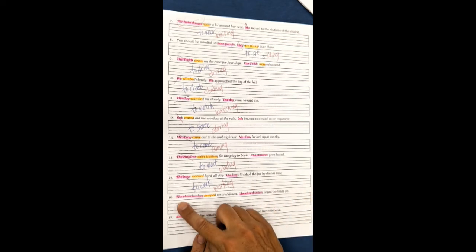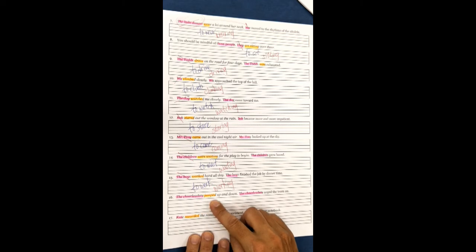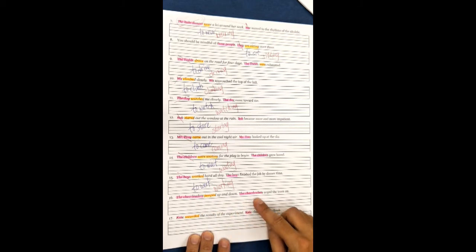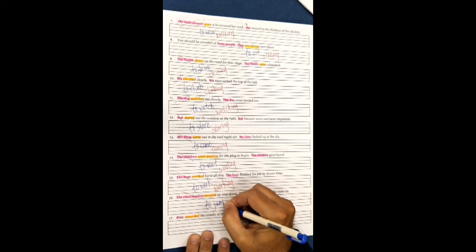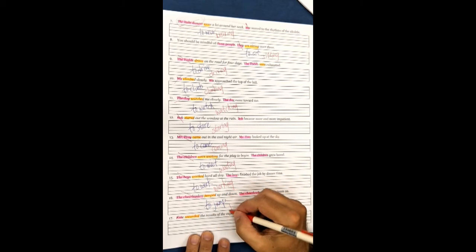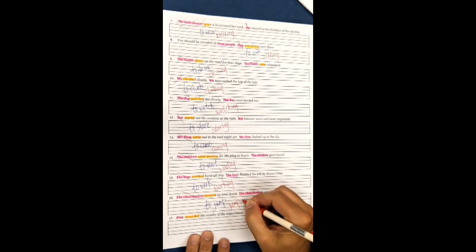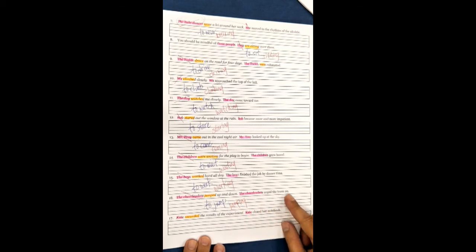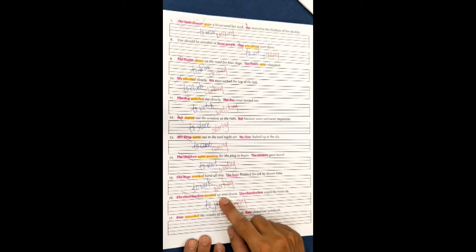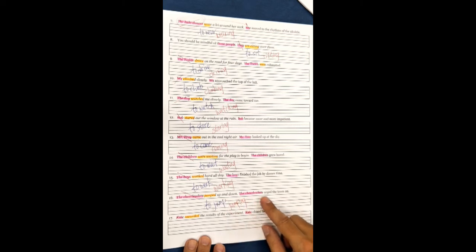Next one, 16. The cheerleaders jumped up and down. The cheerleaders urged the team on. I don't need this subject, cheerleaders. It says jumped, that is to jump. Change that to a present participle verb, jumping. Jumping up and down, comma, the cheerleaders urged the team on.